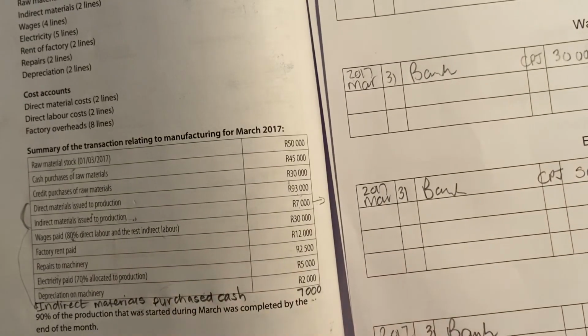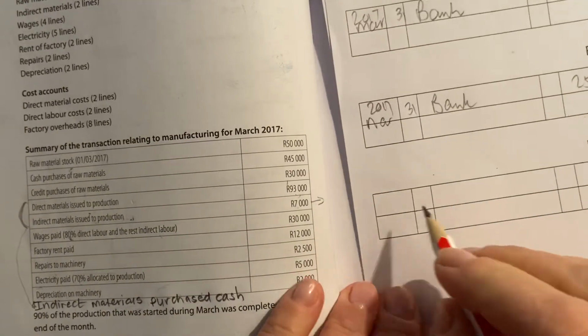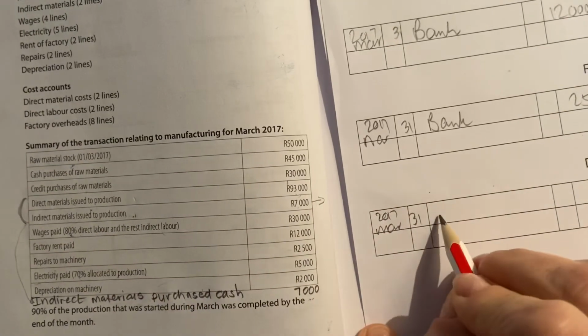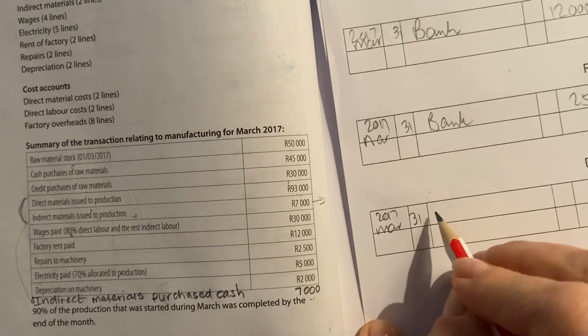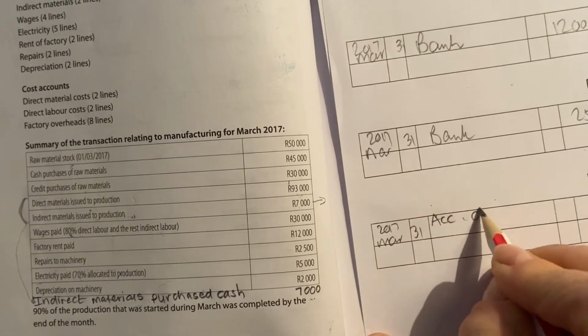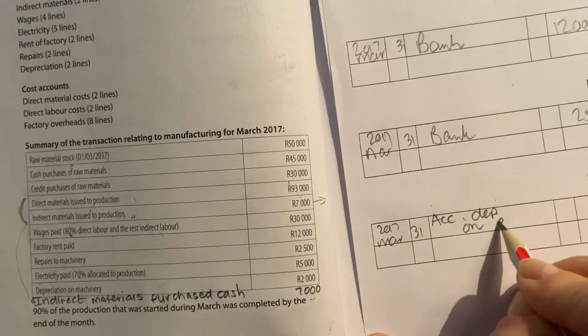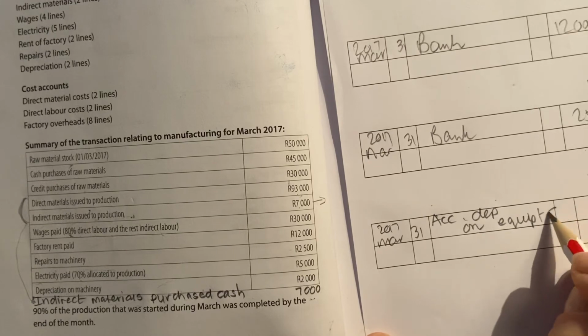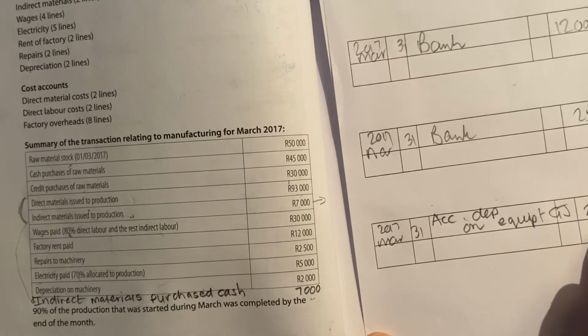And then depreciation on machinery. Okay, so there was depreciation 2017 March the 31st, but of course we're not going to write, what are we going to write here? Never bank. We're going to write accumulated depreciation on equipment or on machinery, whatever it is. Okay, GJ, and it was 2,000 Rand.